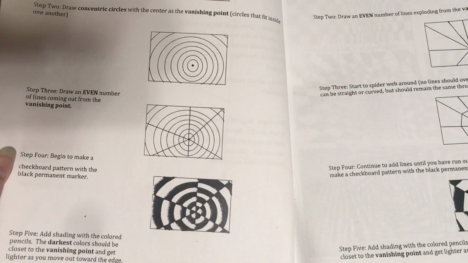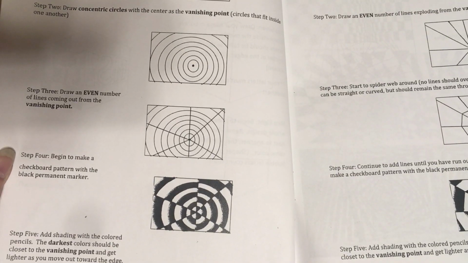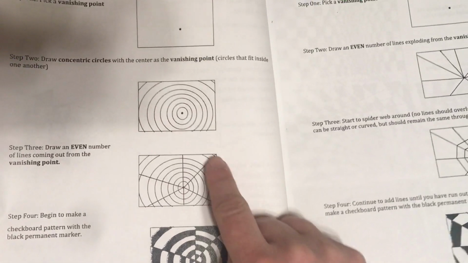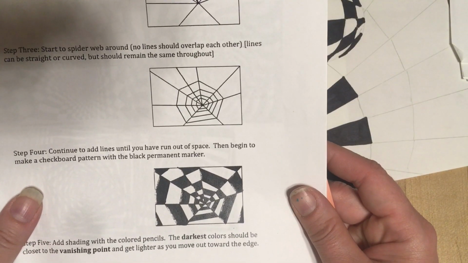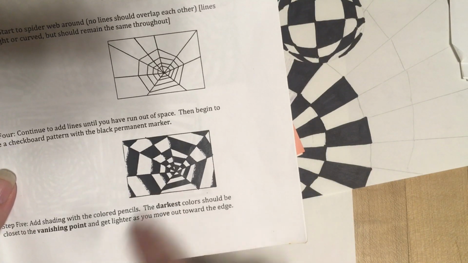You could do one of these where you're creating a tunnel effect. So this is a very basic one, right? This is with circles. This one is a little more spider web shape, but you're still getting that tunnel effect.